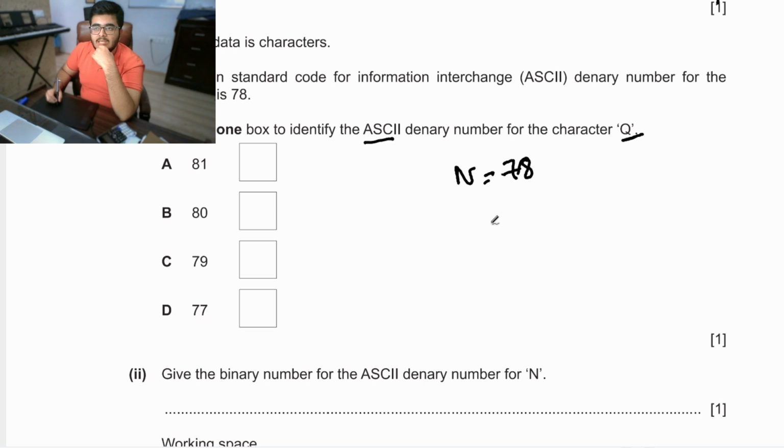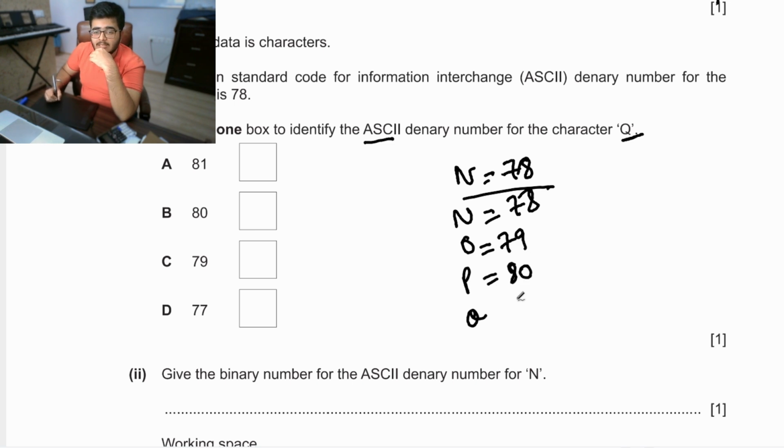So A, B, C, D, E, F, G, H, I, J, K, L, M, N, O, P, Q. So if N is 78, O is going to be 79, P is going to be 80, and Q is going to be 81. So the correct answer is 81, right? Moving on to the next question.